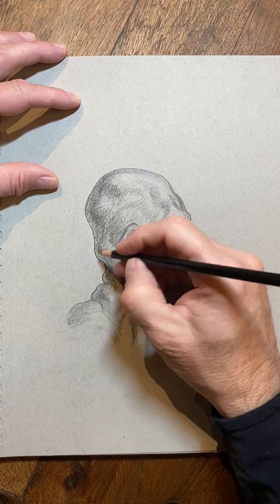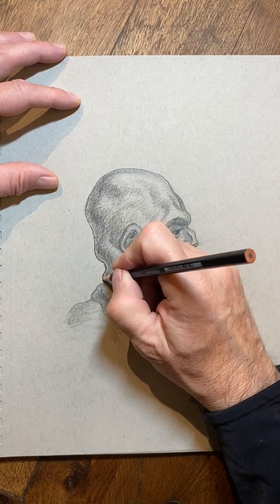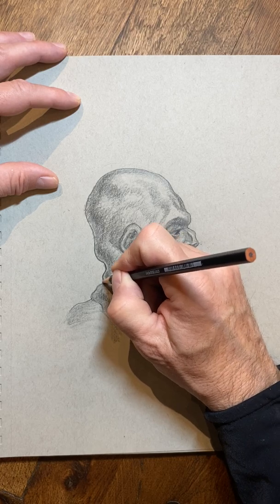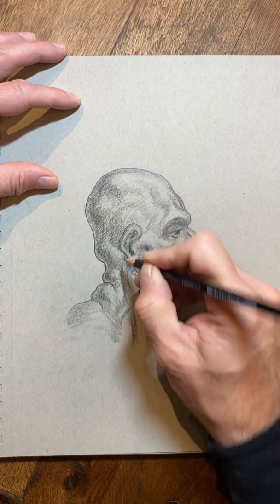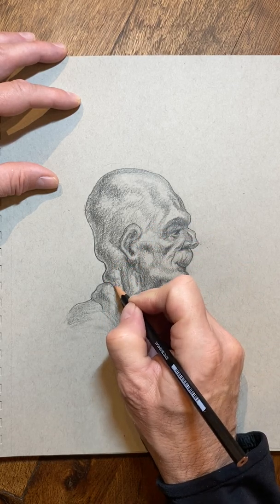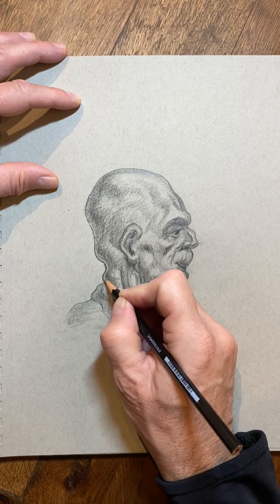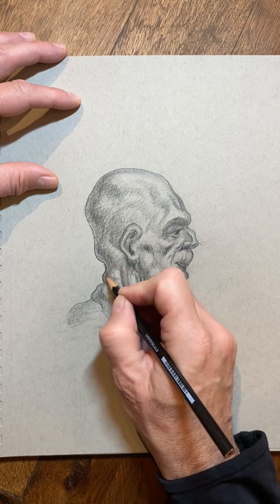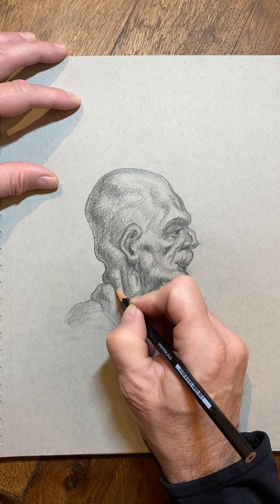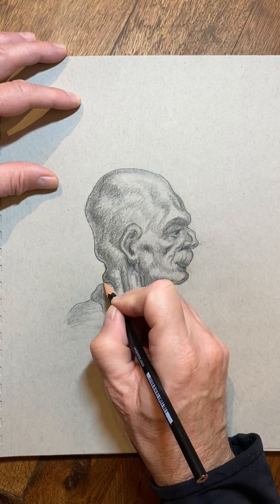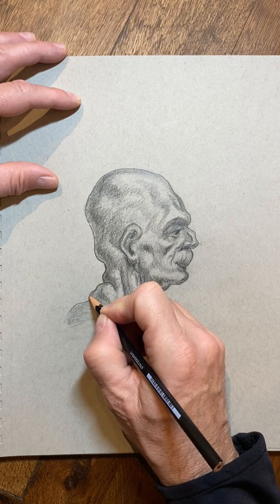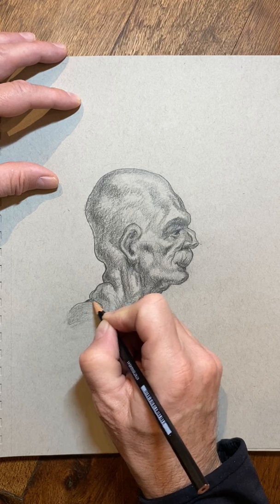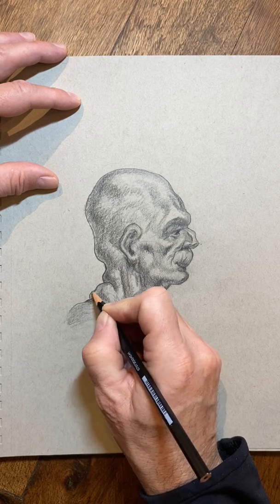Okay, so this is going to come here. And it's going to go up, and you want it to wrap over the muscle, this little fold, and then even the smallest areas still have core shadow and reflected light, so we're going to add that to this fold. And then this is going to come out and up and then down a little bit, and then the back of the trapezius. So this portion will have a cast shadow.